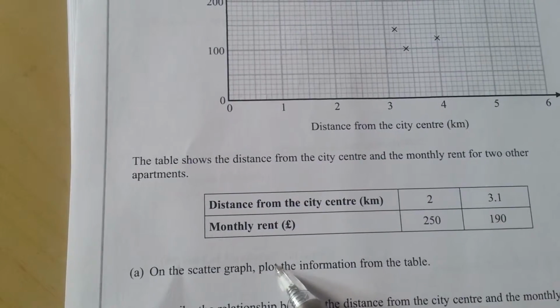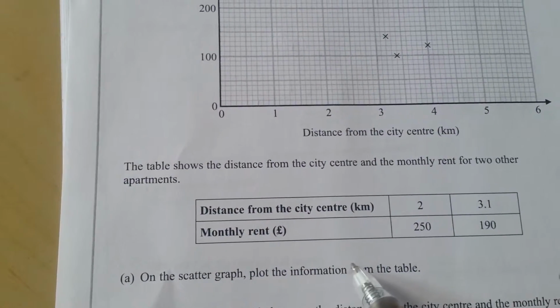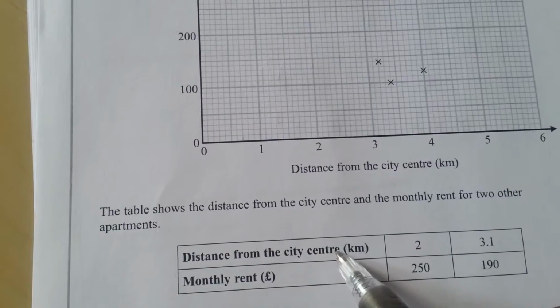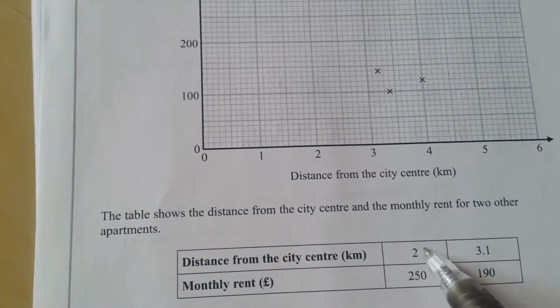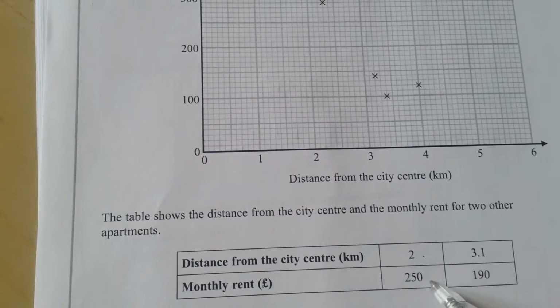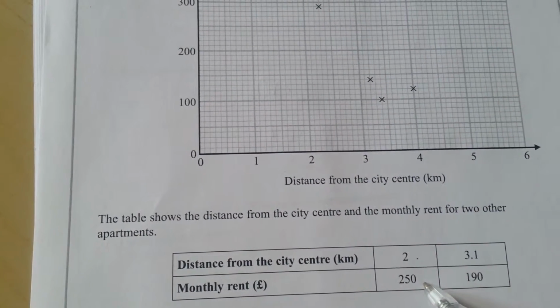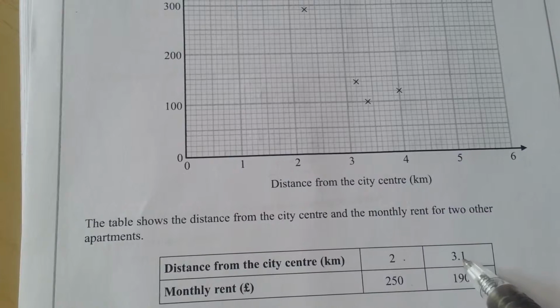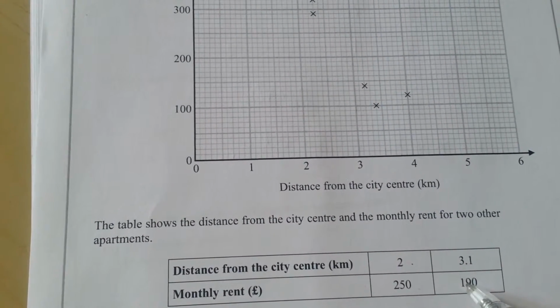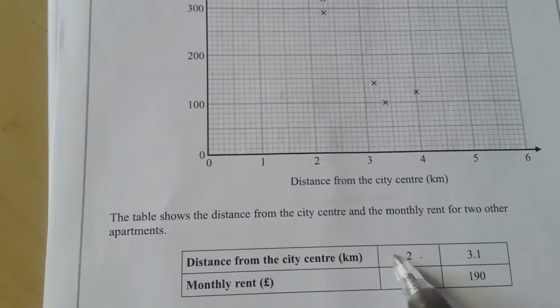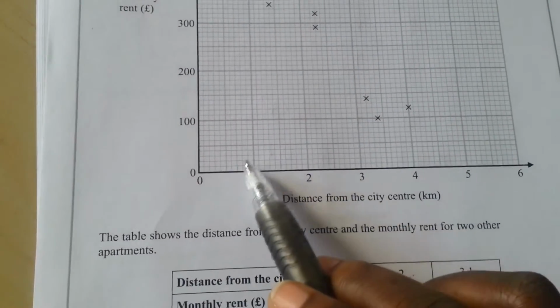Now we're told on the scatter graph, plot the information from the table. All we're just asked to do is that for a distance of 2 kilometers we'll plot 250 pounds monthly rent, and then for a distance of 3.1 kilometers we'll plot 190 pounds monthly rent. Now the kilometer axis is the x-axis.